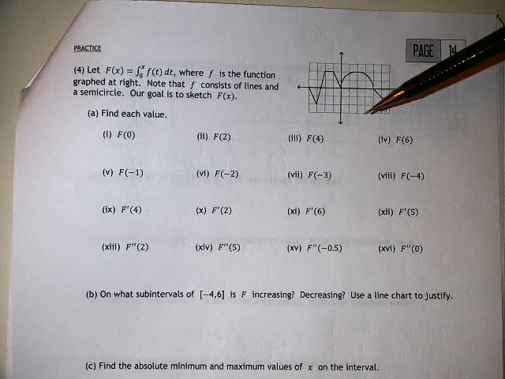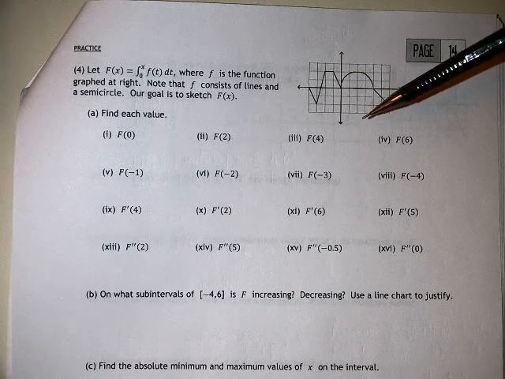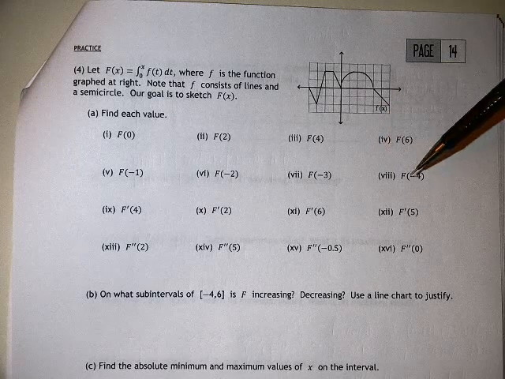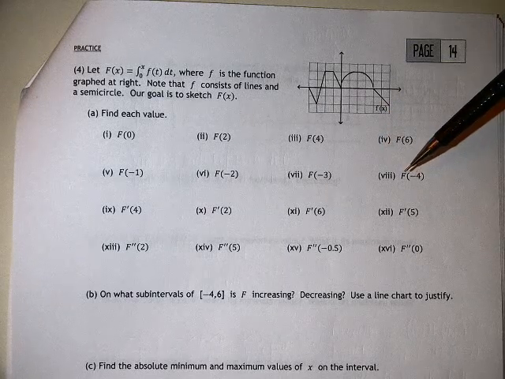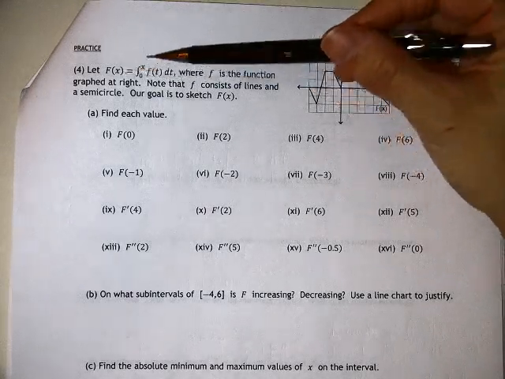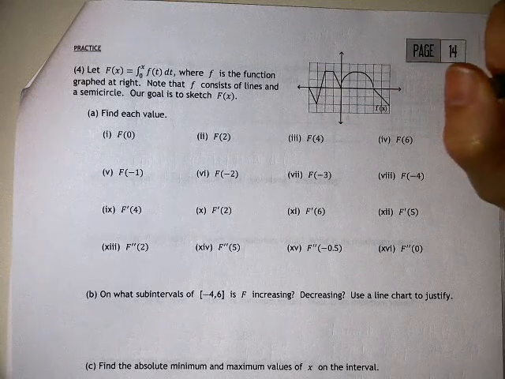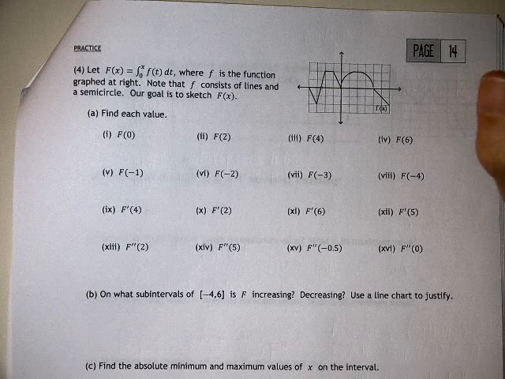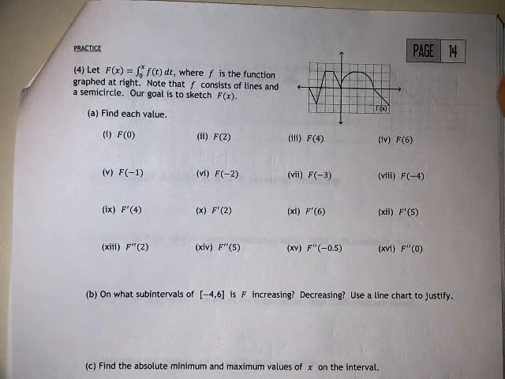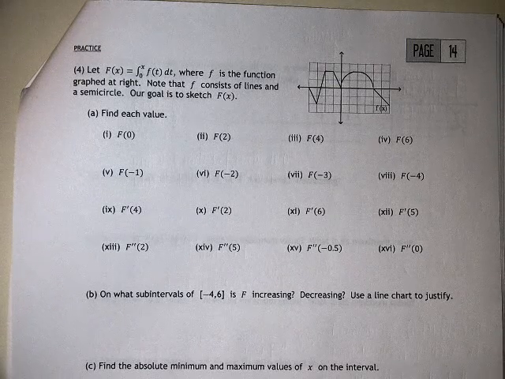So this connection between capital F and little f on these problems is really an extension of the second fundamental theorem of calculus, but most importantly, it's a question that we often end up seeing. This interpretation of big F through the lens of little f is a very common AP style question, and it's a question that really brings in nearly everything we've ever done this year in calculus.